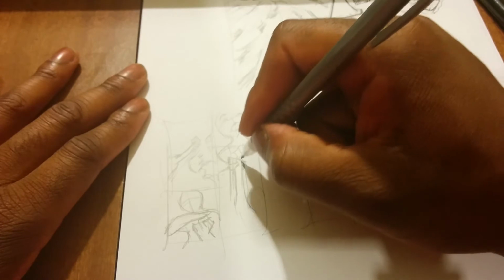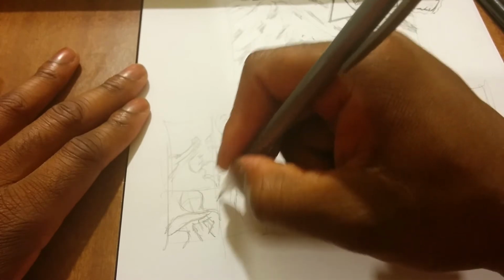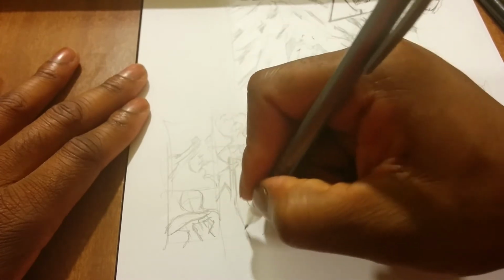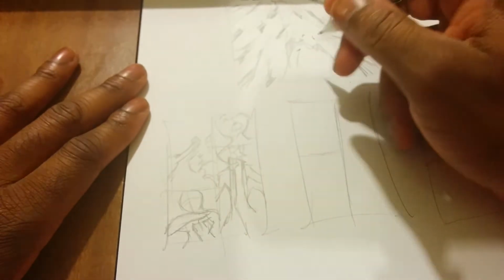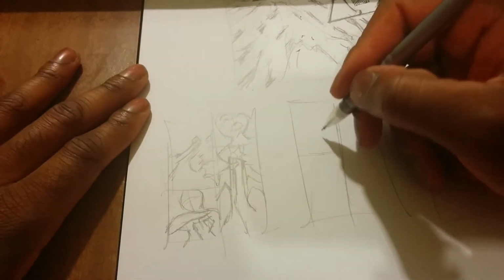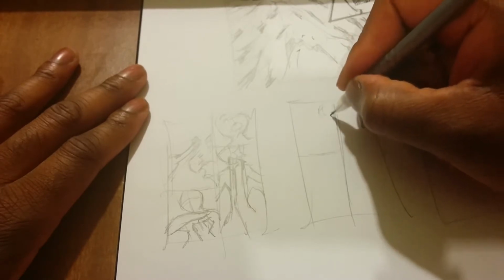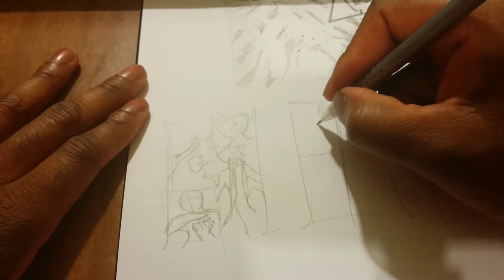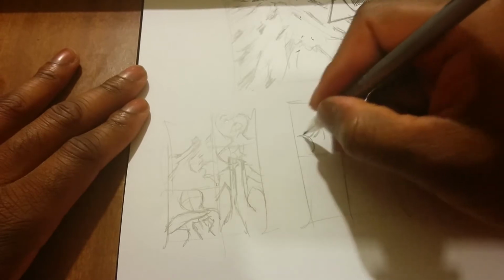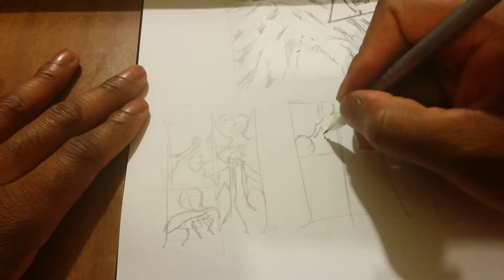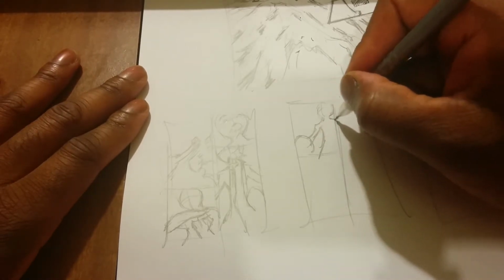Say the fight is on the action. Then let's say the guy who just landed the punch is looking off, looking all cocky over the guy because of what he's just done.